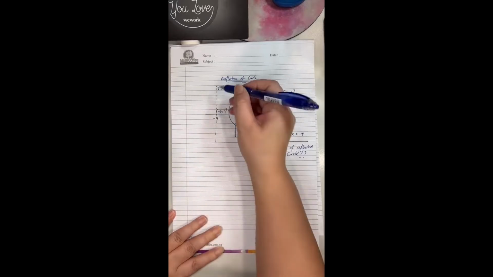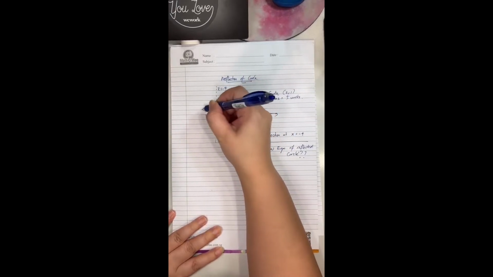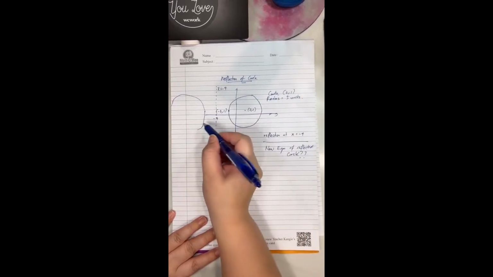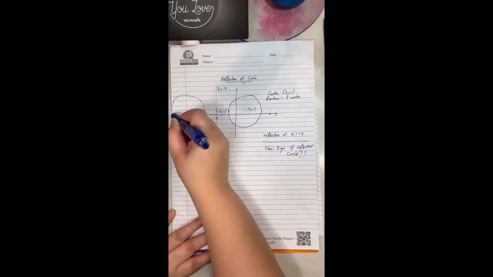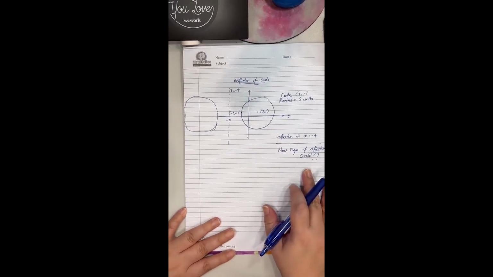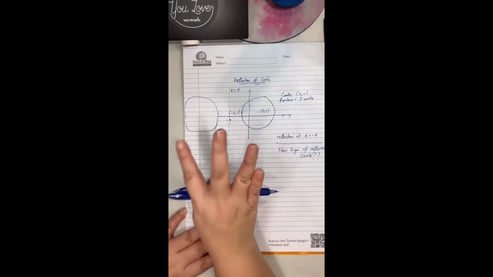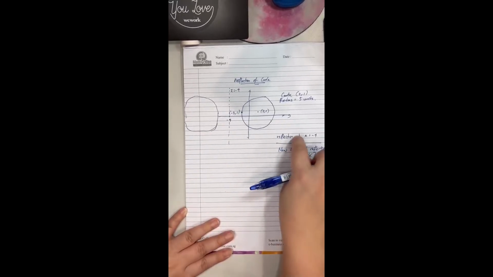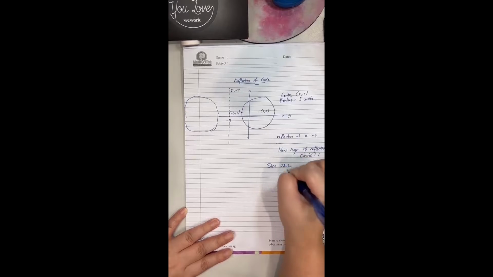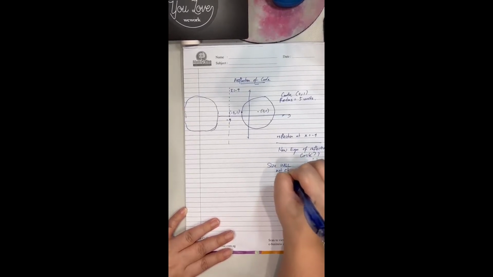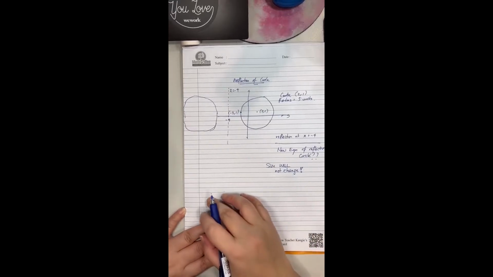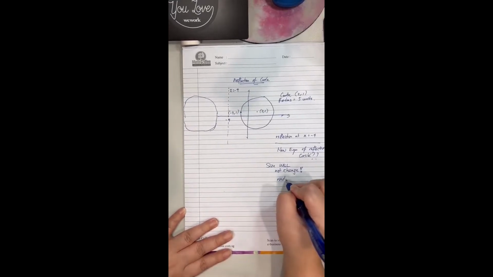When you flip over, let me just anyhow draw the circle. Don't penalize my drawings. So assume this is the circle. A bit too big. When you do reflection, the size will not change, which means the radius will remain the same.